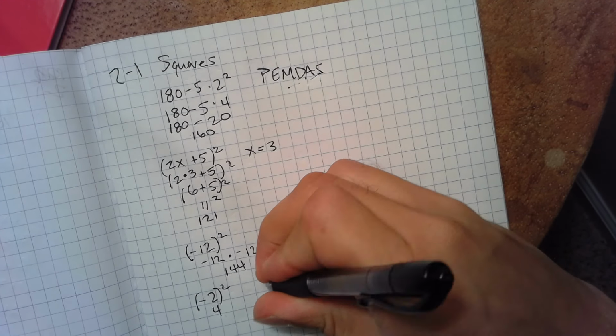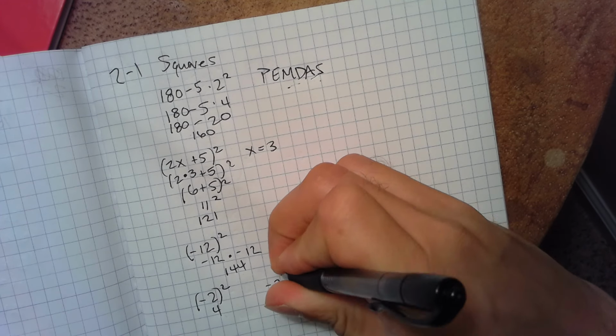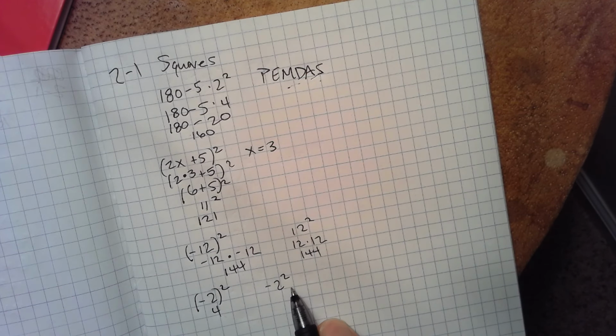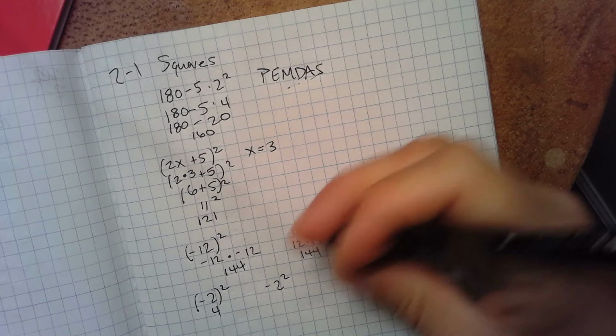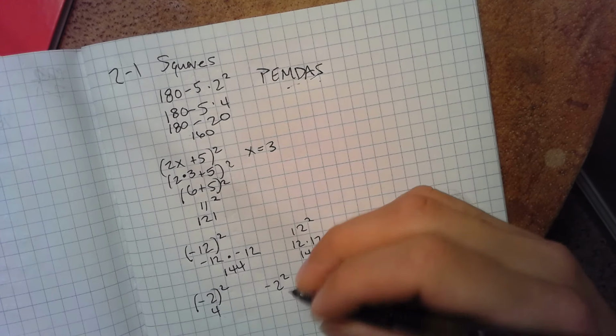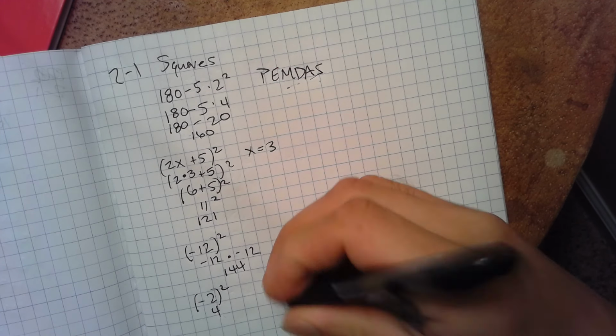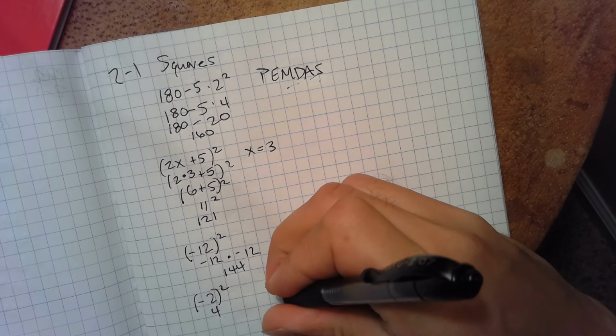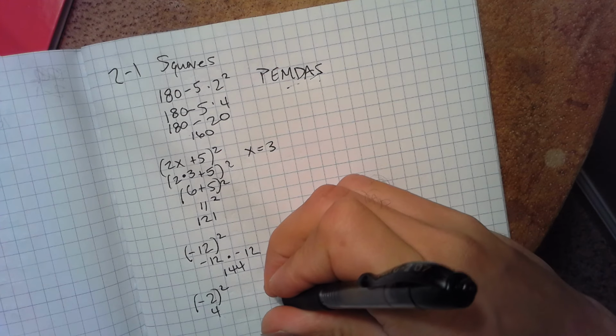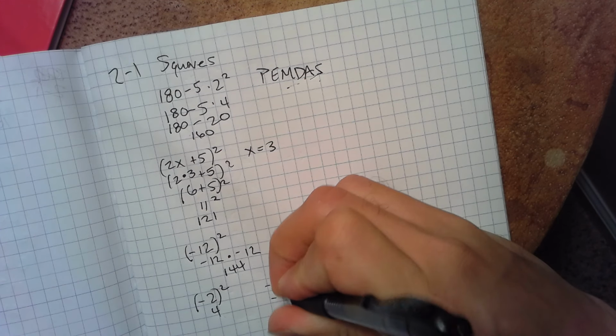Now, if we have negative 2 squared, you see this slight difference here, then what does this equal? Think about that one. And what you should have gotten was the 2 is squared, but the negative is not. And so we end up with negative 4.